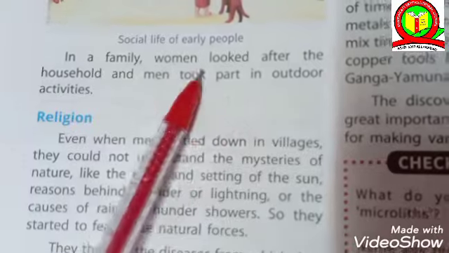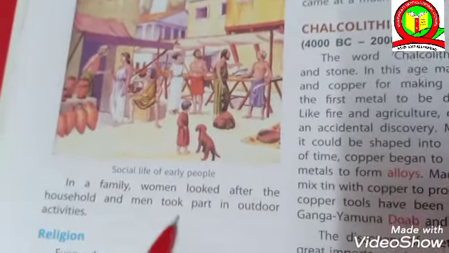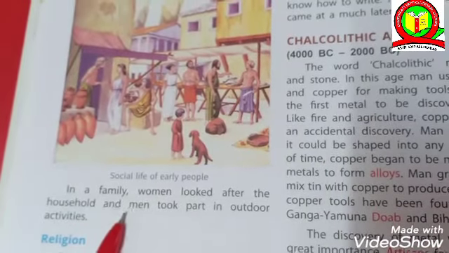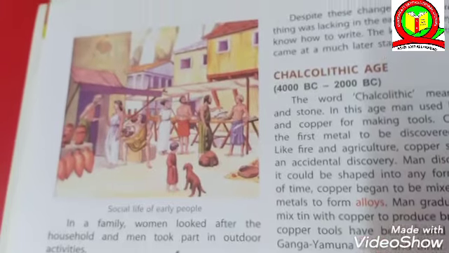In a family, women looked after the household and men took part in outdoor activities. So this is how the social life of early people was.